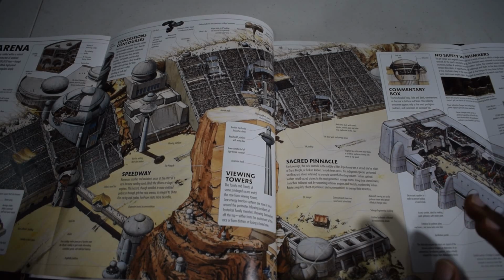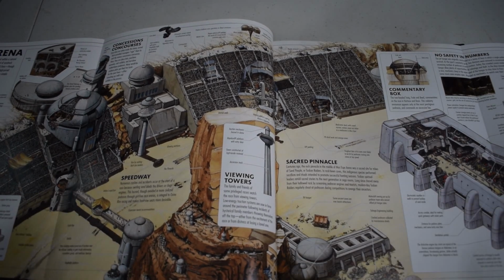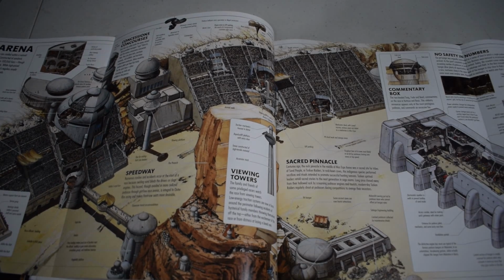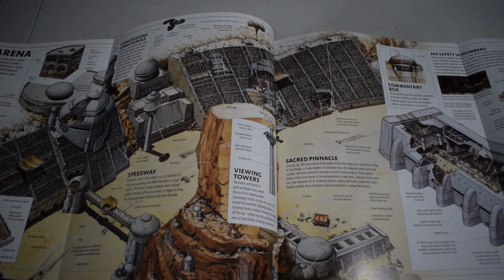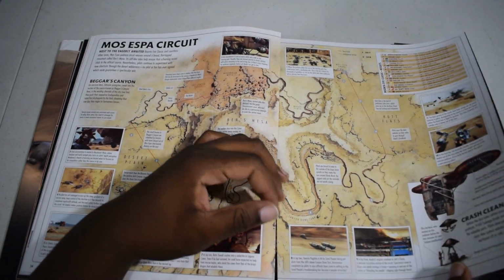I can't even stress to you, my jaw dropped when I flipped open to this section. I'm really happy they decided to make this such a big part of the book with the flip-out pages, because I'll definitely be coming back to this whenever I do my pod race MOC, so that is definitely something to consider.